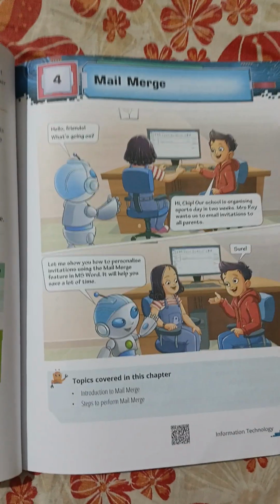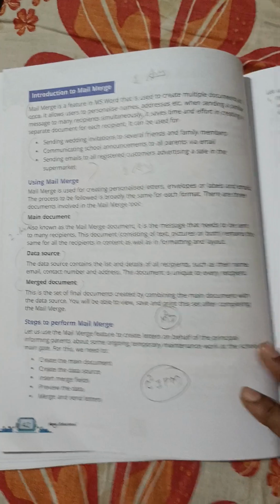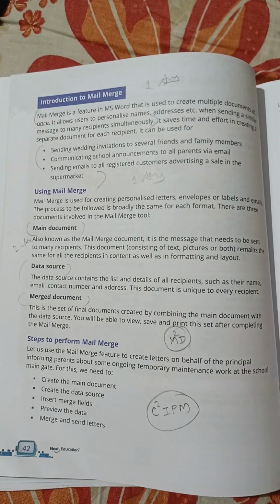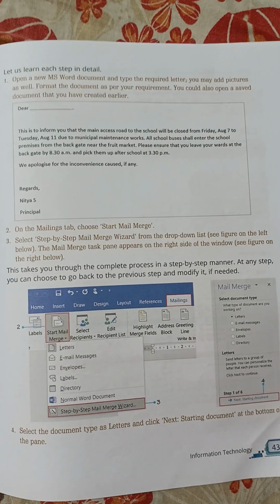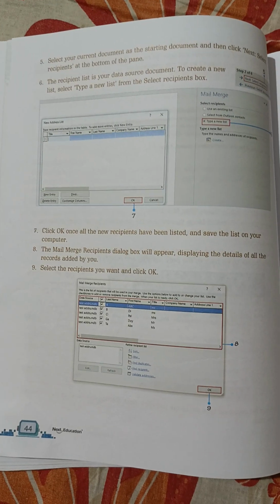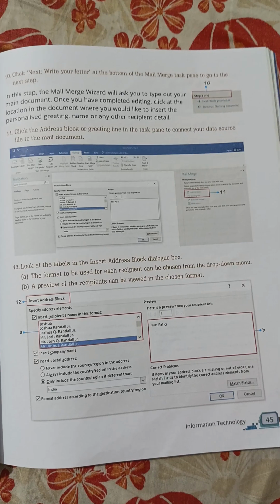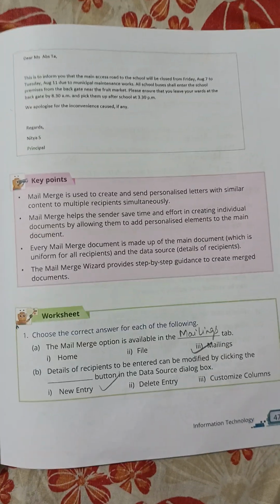Next is chapter 4, that is mail merge. Mail merge is nothing but sending messages to your friends or any persons who are located in faraway places, just using this mail merge option. It is similar to email but not that effective when compared to email. It is basically included for sending messages, like in olden days how we used to write letters, just a modified version of those letters.